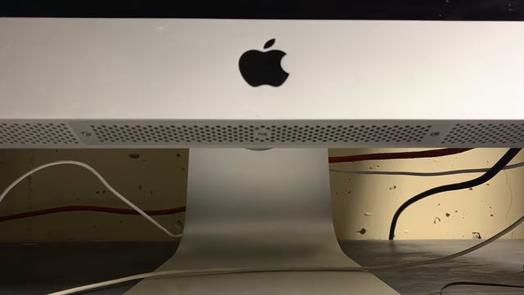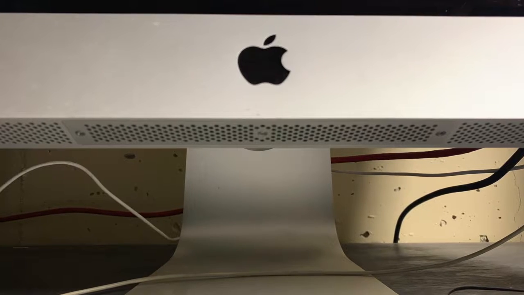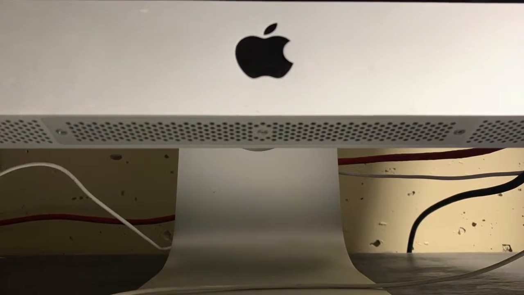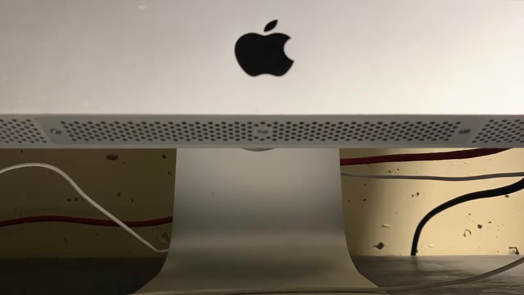On iMacs, it's actually a lot easier. On the bottom of an iMac, there's a couple of screws. Drop down, and then there's a tab that you pull. When you pull that tab, you can pull out the RAM sticks, and then you just put everything back together when you're done replacing them.